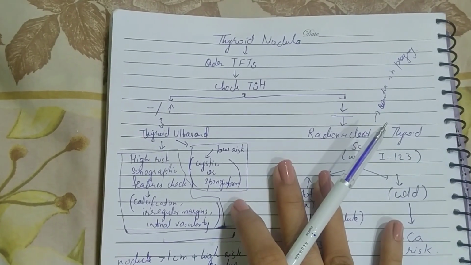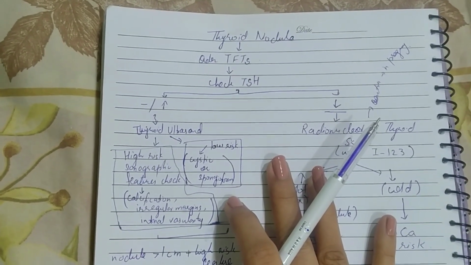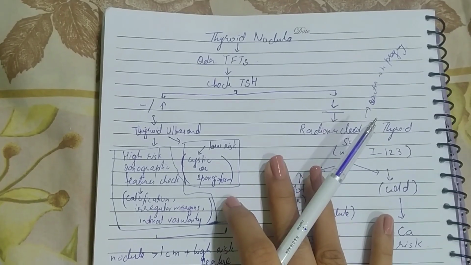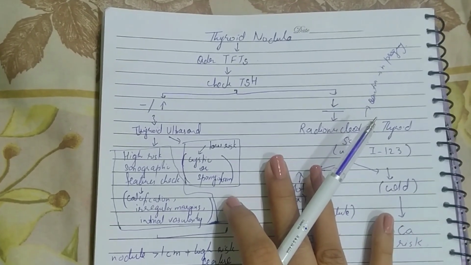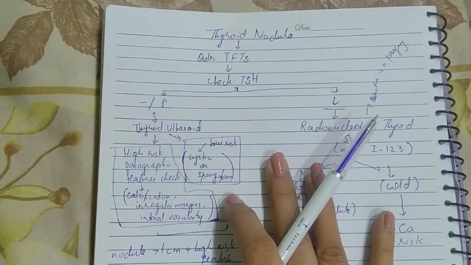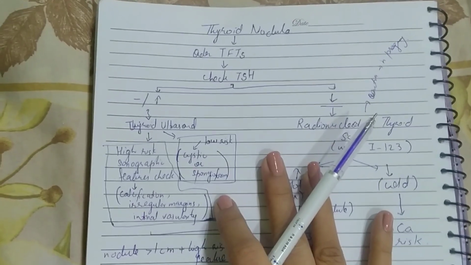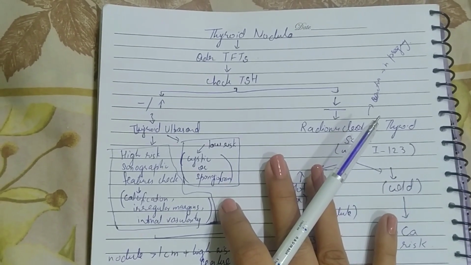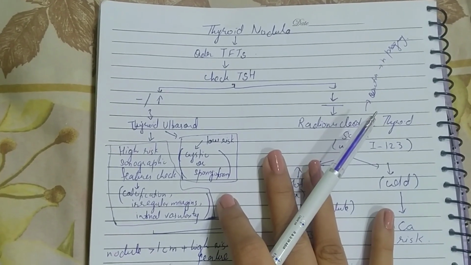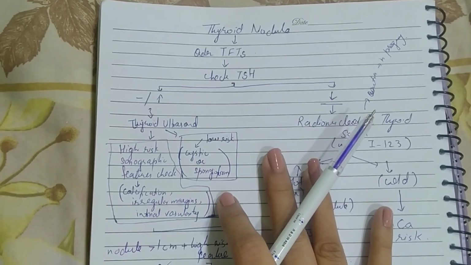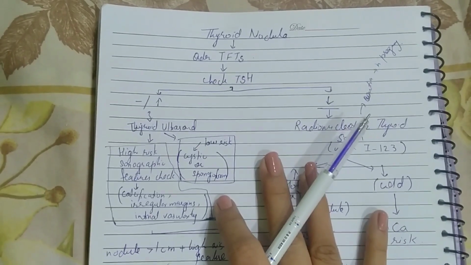Hello guys. So let's evaluate a thyroid nodule. For example, if a patient comes to us in our OPD and when we inspect and examine the patient, we find a thyroid nodule. What should the next step be, and how do we evaluate and treat the patient?